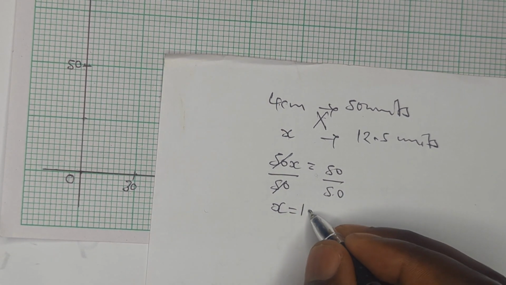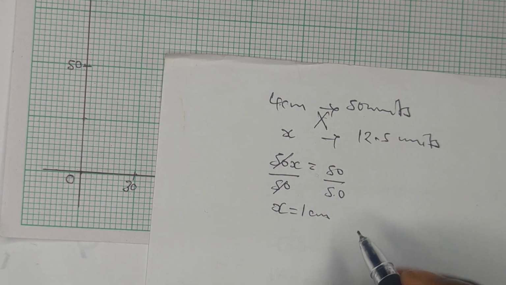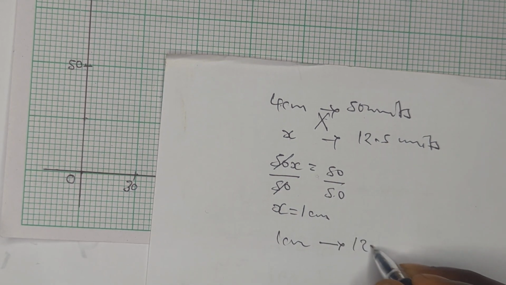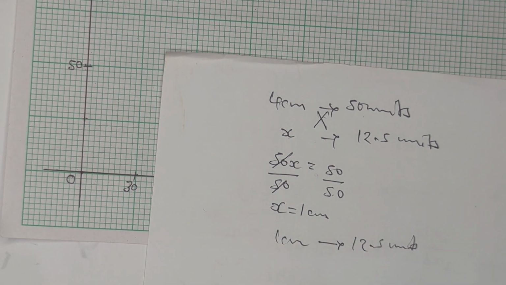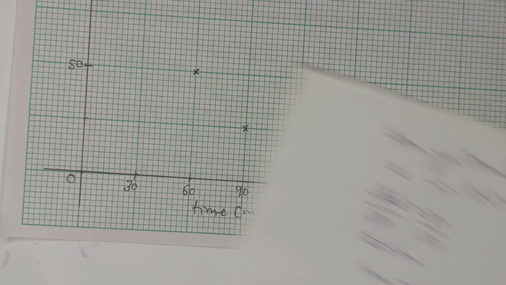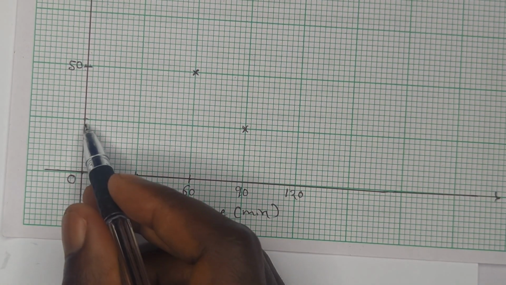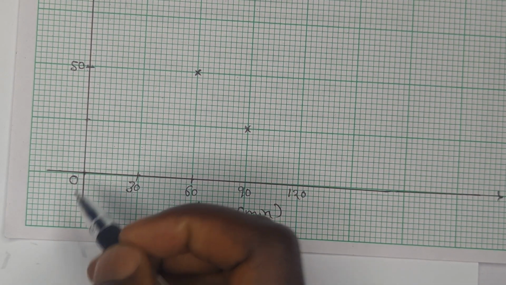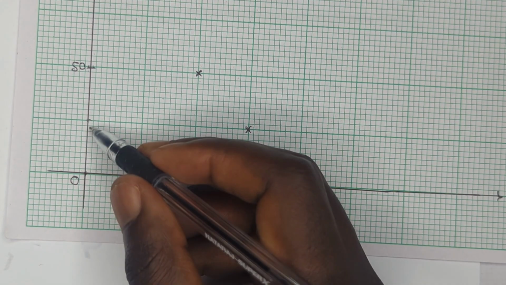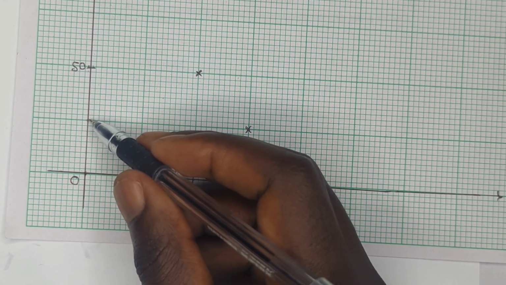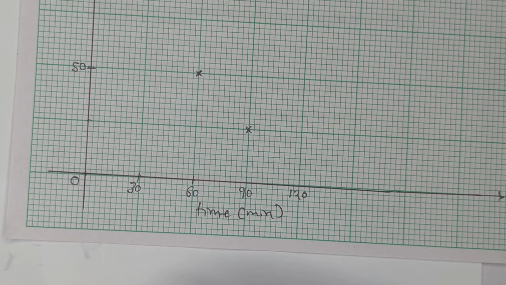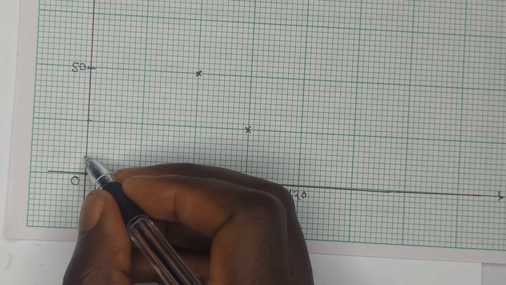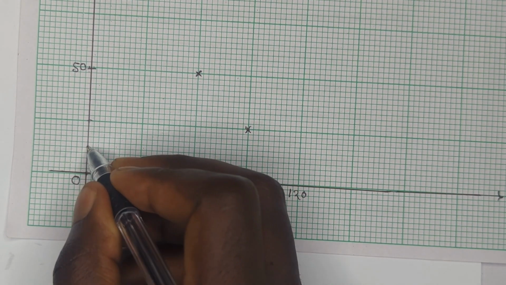So x is equal to 1 centimeter. This means that 1 centimeter will represent 12.5 units. So 1 centimeter, from this point to that point, that is 2 centimeter. Half of this box makes 1 centimeter. So this box, they have 10 lines. If we count from 1 to 5, that's where our 12.5 is. So this is 1, 2, 3, 4, 5. So 12.5 is here.